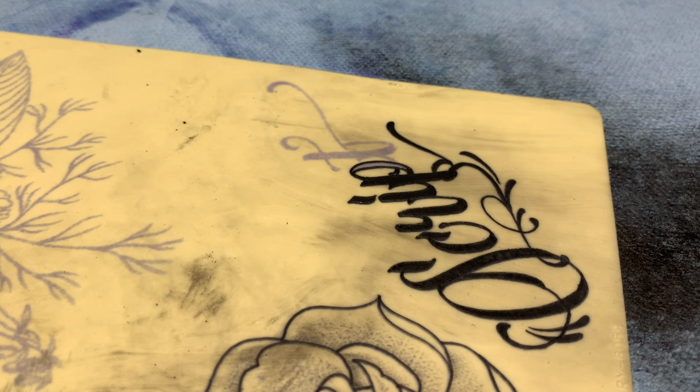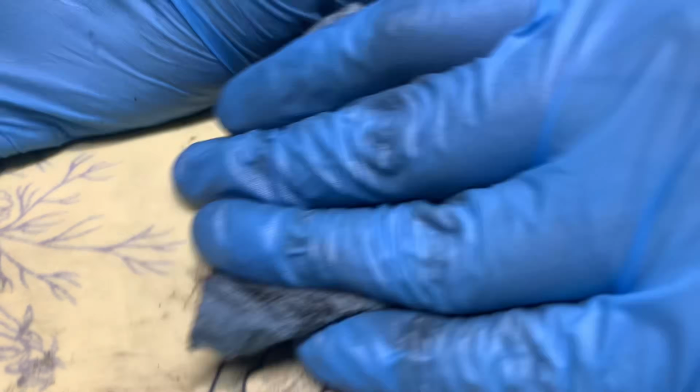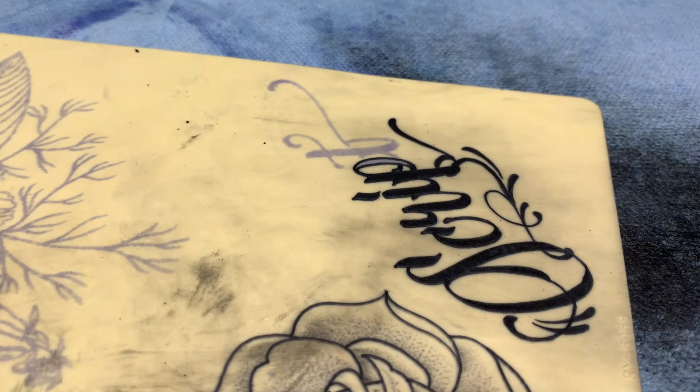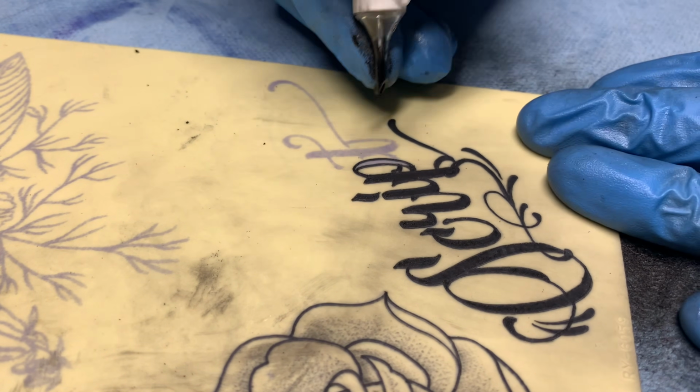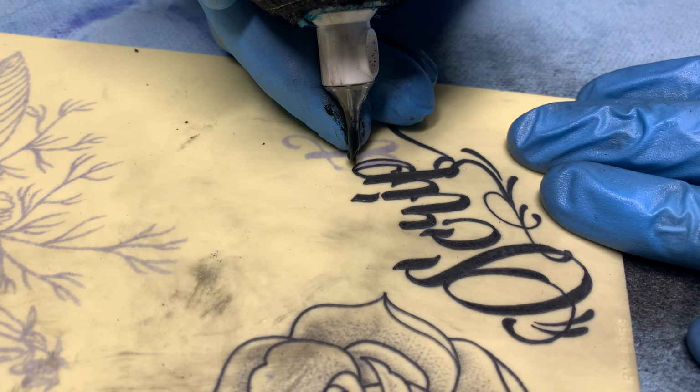Very nice and saturated. That piece came out great. I'm loving how this tattoo's coming out. It's coming out great. Hope you're still with me in this video. If you are, I genuinely appreciate you.